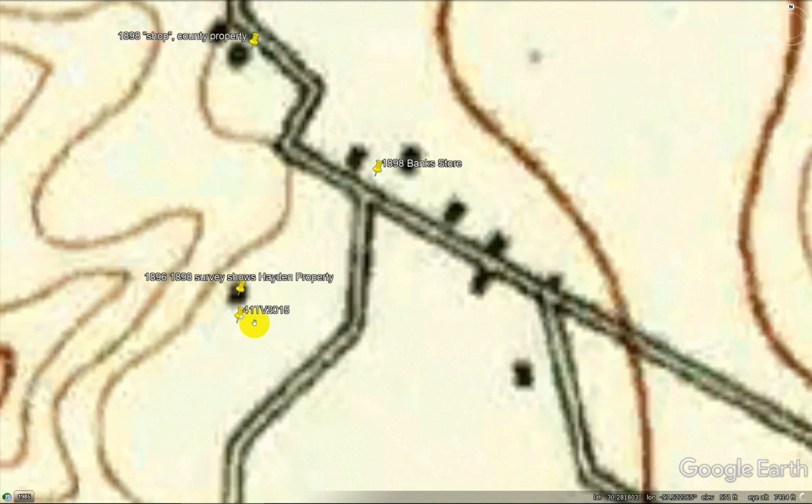So is the archaeology of this associated with one of the Hayden properties? Is that his house? Is it another one of his houses? I think your interviewer was saying he thought his house was up here. Okay. Is this another one of the properties?